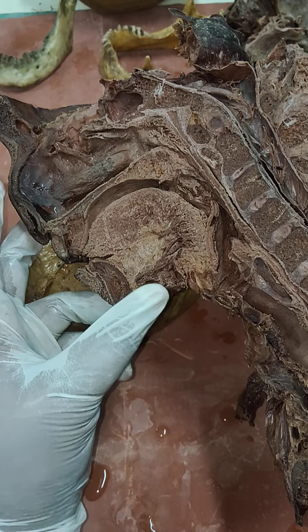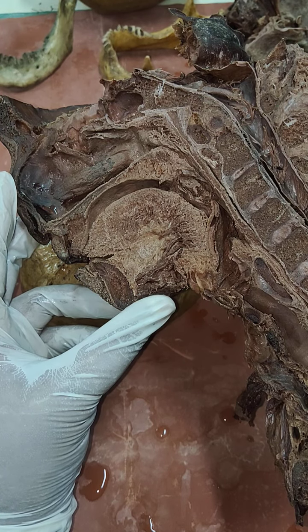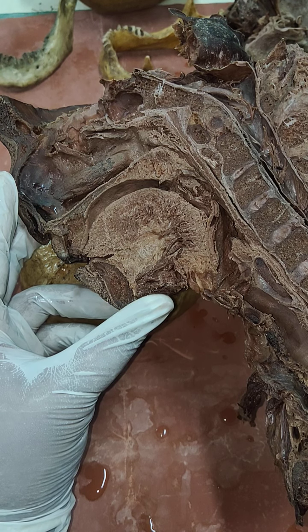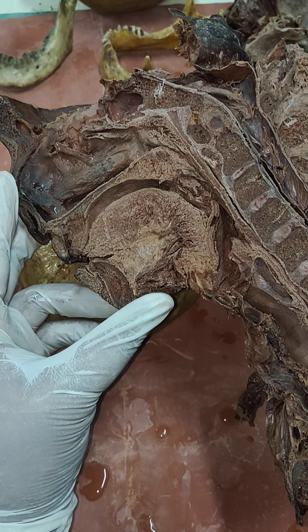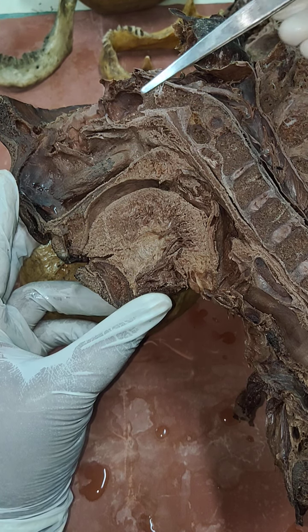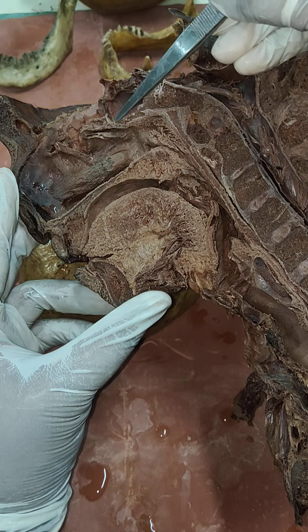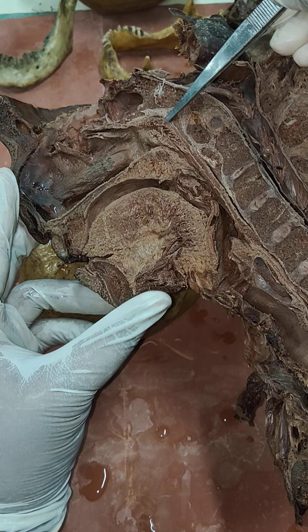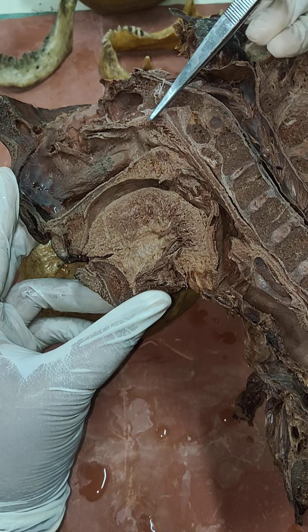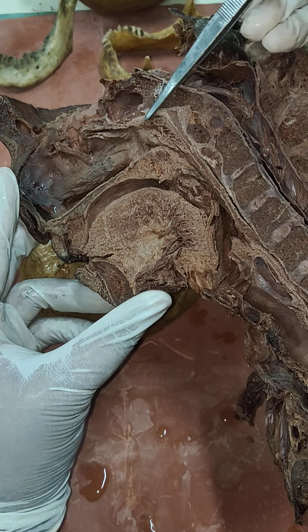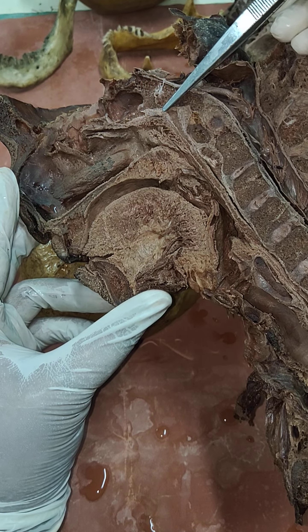In this specimen, we are going to appreciate the extent of the pharynx and the internal structures of the pharynx as described in yesterday's class. This is the sphenoidal air sinus. This is the body of the sphenoid bone. This is the occipital bone. So, either the roof of the nasopharynx or roof of the pharynx itself.